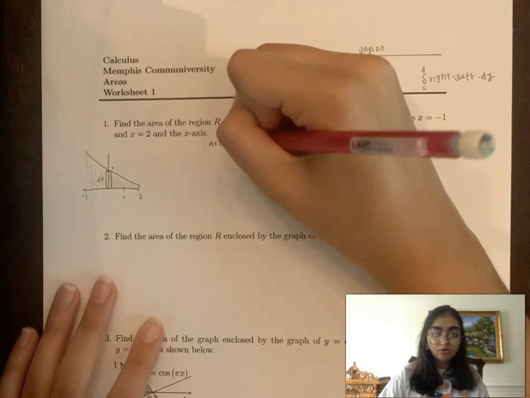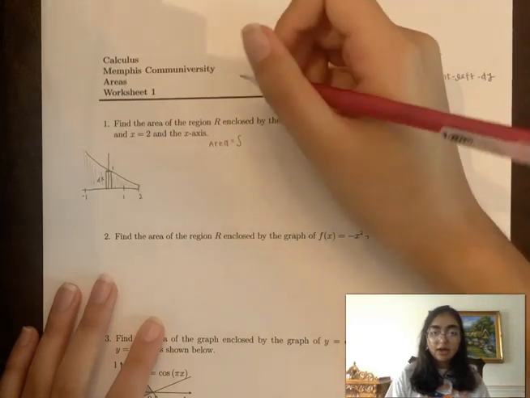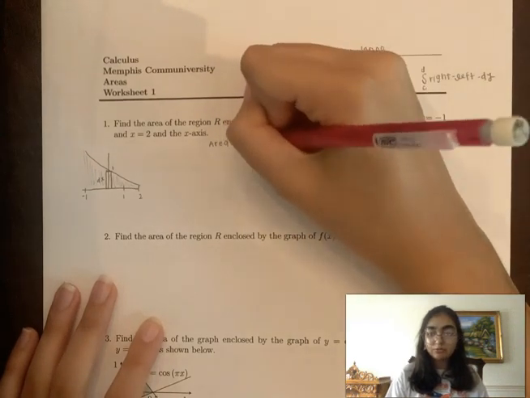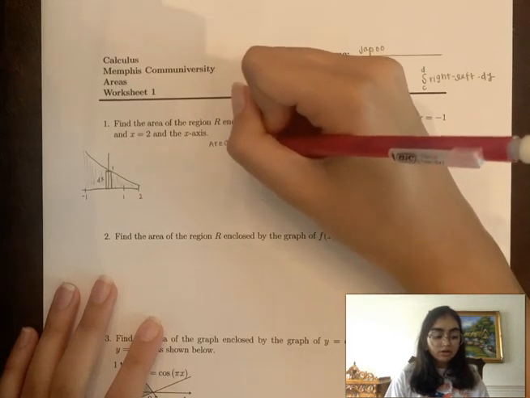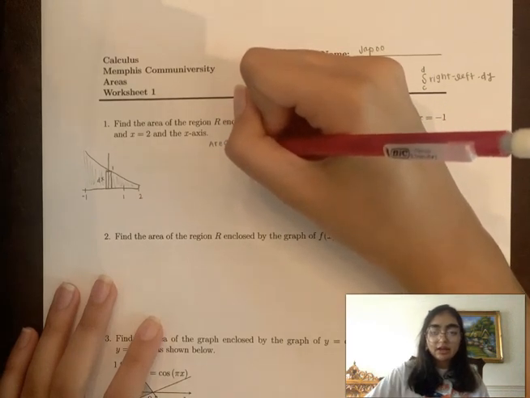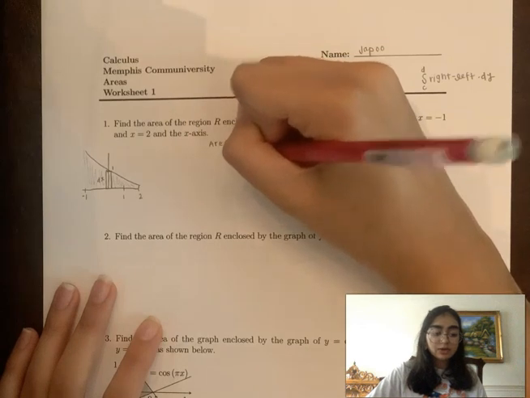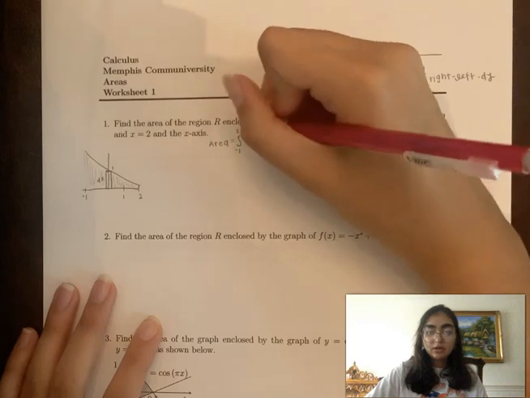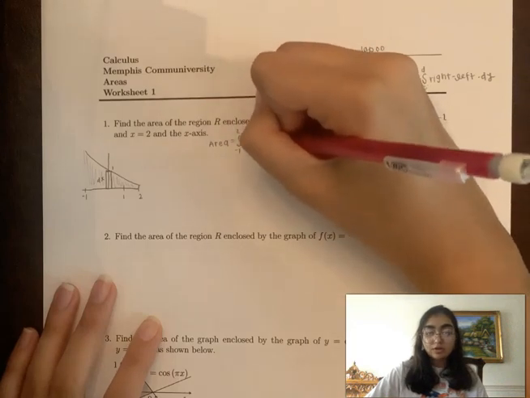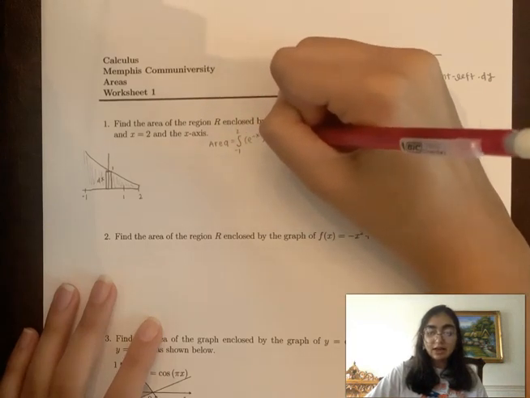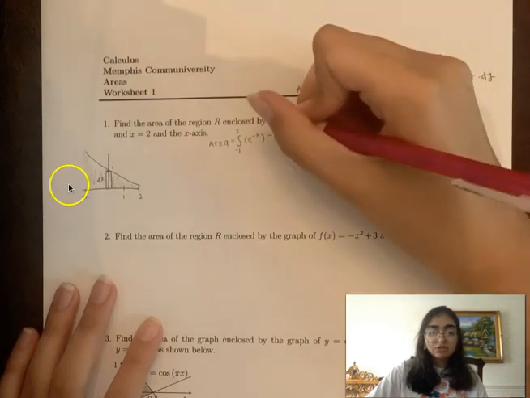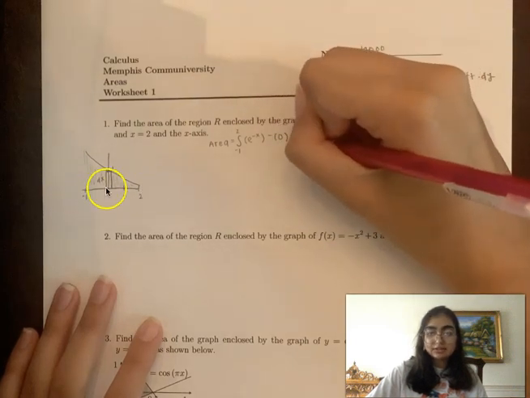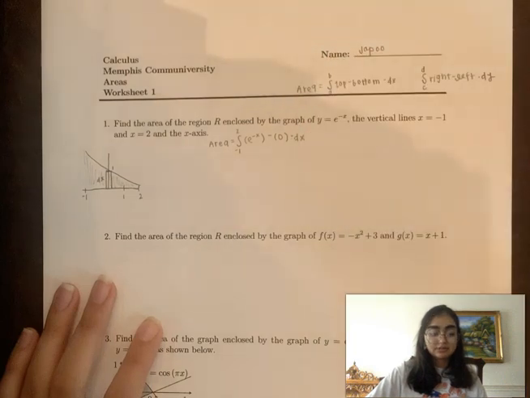So then we will go ahead and write our formula. We know that the area is enclosed by 2 and -1, so those are going to be our parameters on our integral. And then we're going to have our top, which we know is e to the negative x, because that's the top function in this case. And then we're going to subtract the bottom, which is just 0, because it's just the x-axis, times dx.